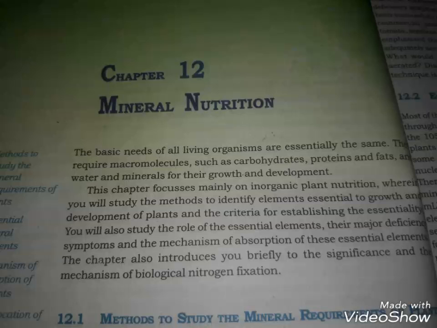Since deficiency of essential minerals affects the crop yield, there is often a need for supplying them through fertilizers. Both macronutrients, N, P, K, S, etc., and micronutrients, Cu, Zn, Fe, Mn, etc., form components of fertilizer and are applied as per need.